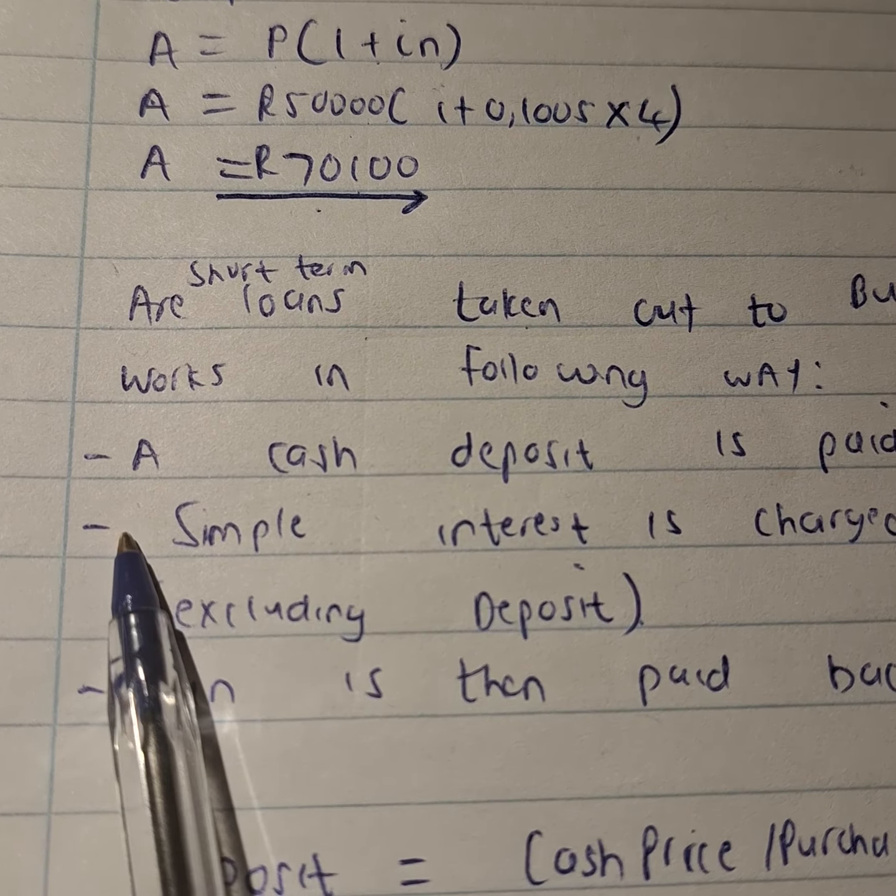So the loan amount now, we are going to say 8,800. We put brackets there. We then say 1 plus 0.14. We times that by 2. We close the bracket. We say equal.